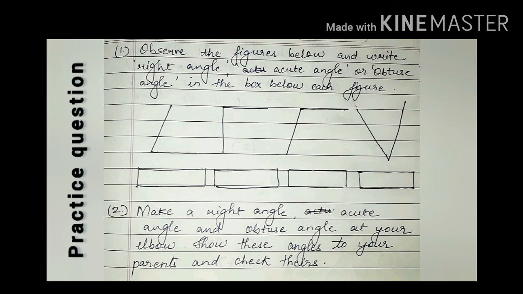Observe the figures below and write right angle, acute angle or obtuse angle in the box below each figure. There are four figures here. Observe the figures and write the correct answer. Make a right angle, acute angle and obtuse angle at your elbow. Show these angles to your parents and check theirs. This is a good exercise for you to learn at home.